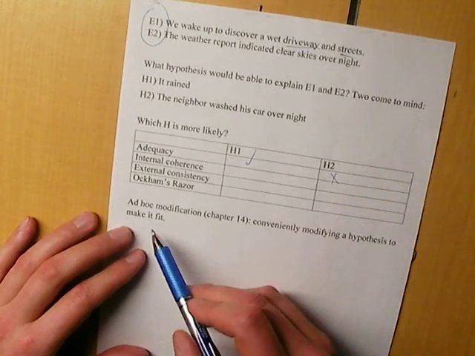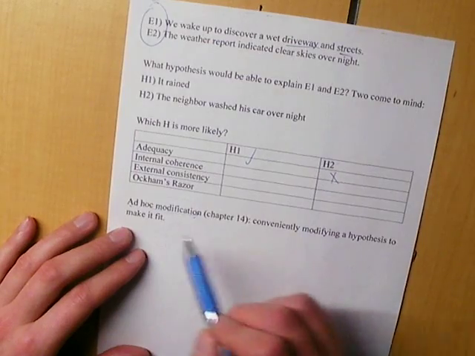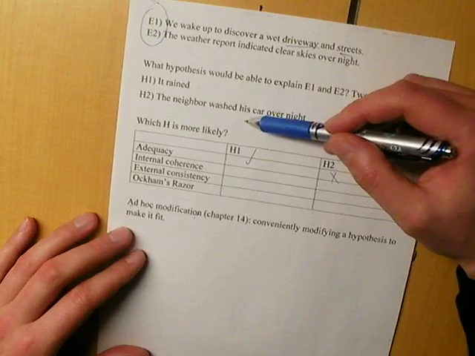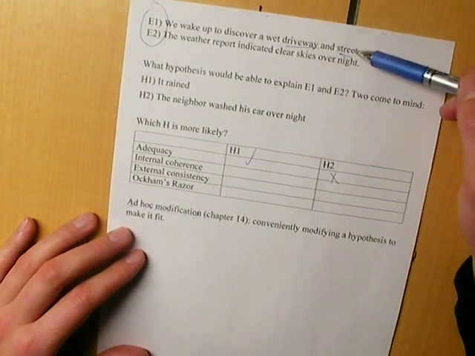Now let me tie in some information from chapter 14. We can make an ad hoc modification to H2, couldn't we? The neighbor washing the car, H2, can explain the driveway. But what about all the streets?